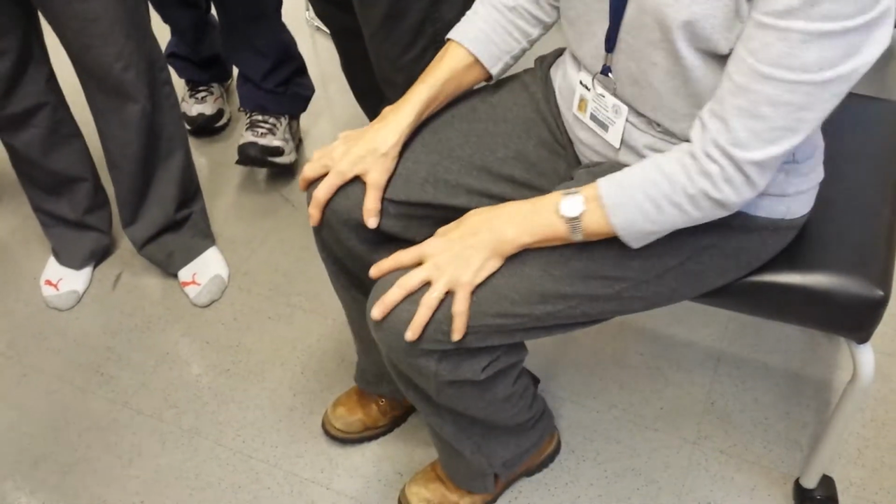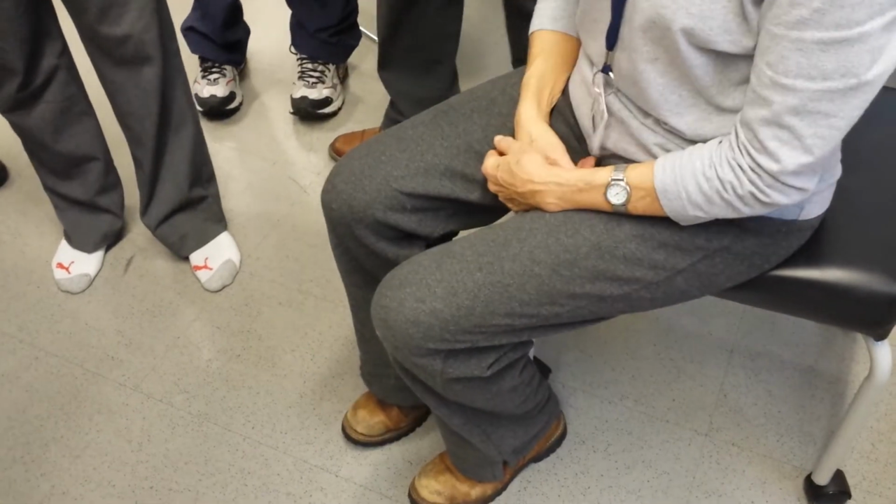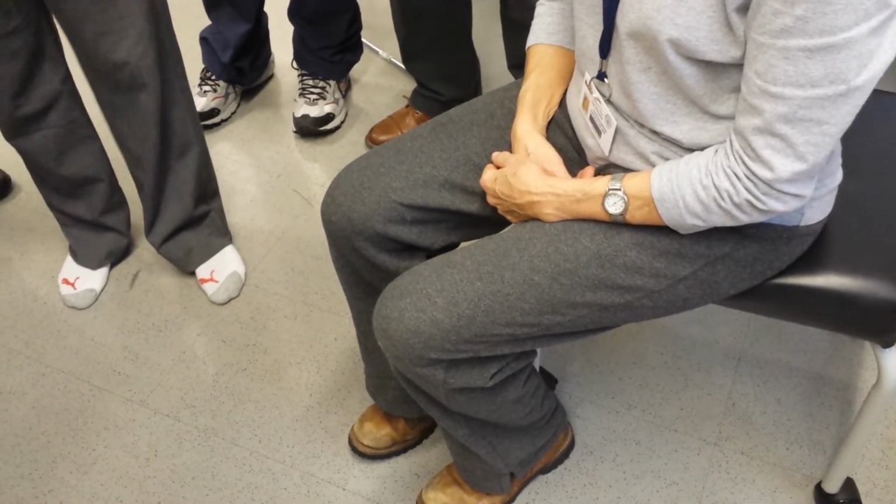If we want rectus femoris, what are we going to have them do? Extend the knee and flex the hip. And where are you going to palpate? Right here. Straight leg raise.